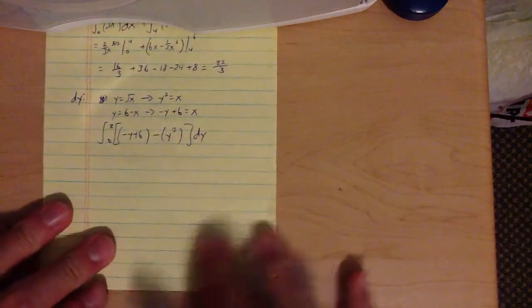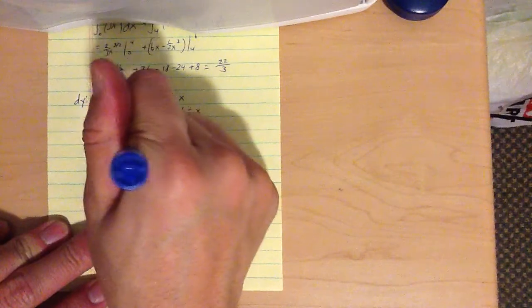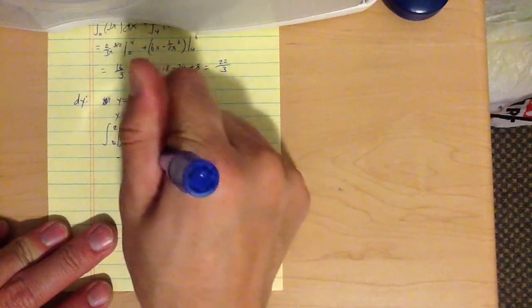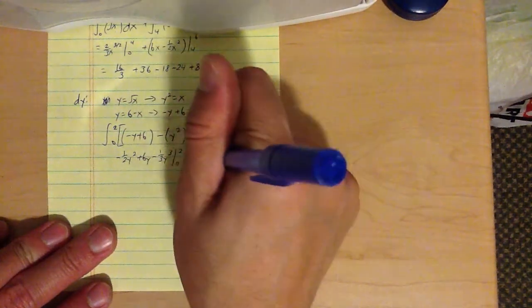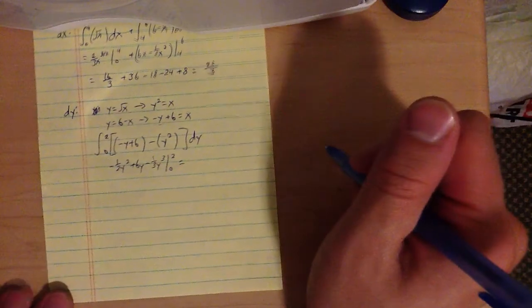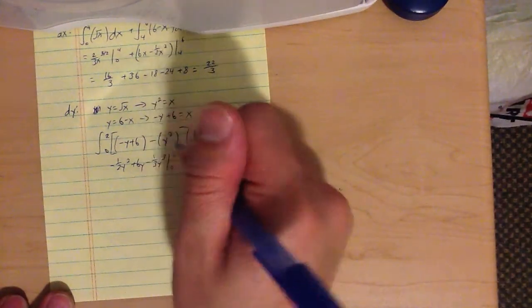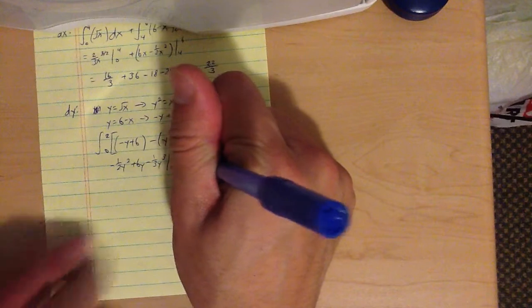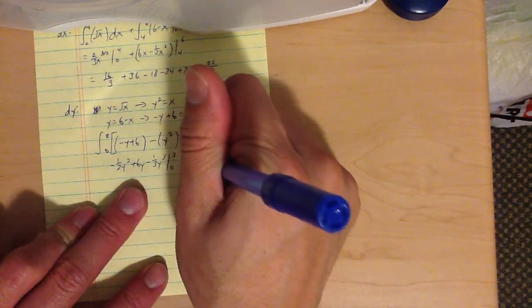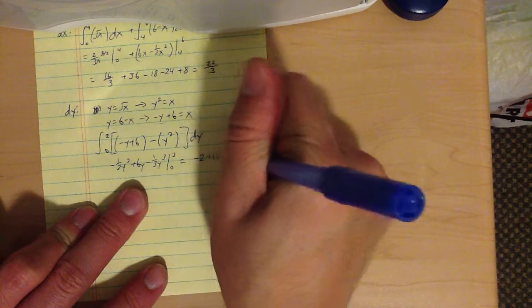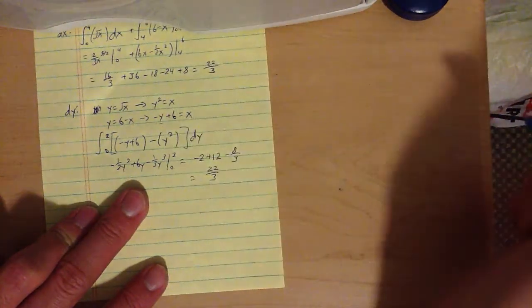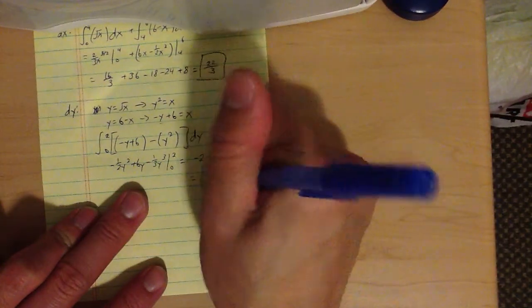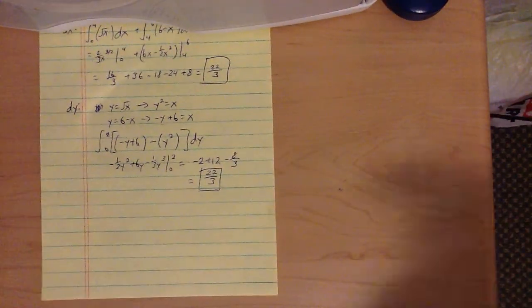This is simply the power rule, so minus half y squared plus 6y minus 1/3 y cubed from 0 to 2. Let me check this first. Yep, okay, so simply plug in 2: that would be minus 2, then 12, then minus 8/3, and simplified it will be 22/3. And you see that this matches up with the other one. Very good.